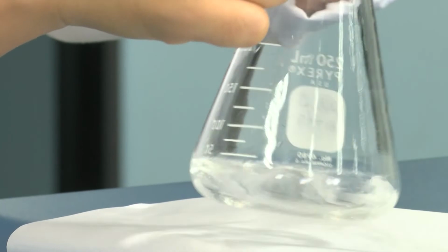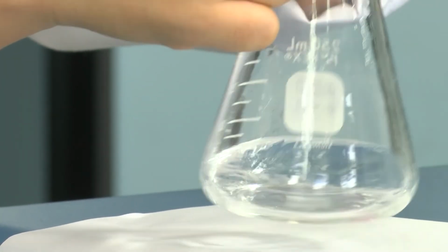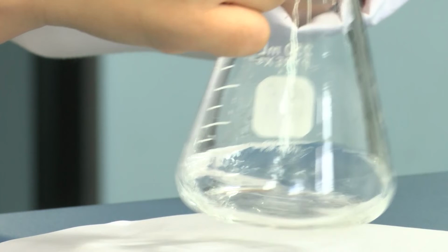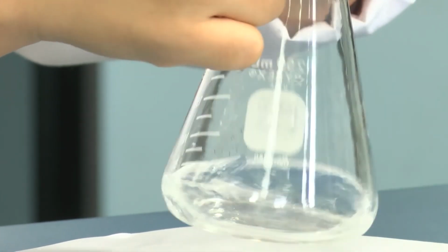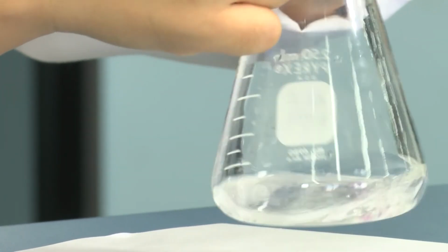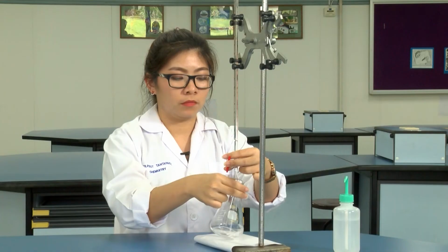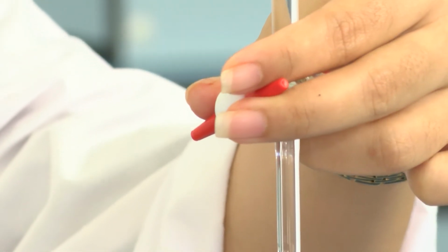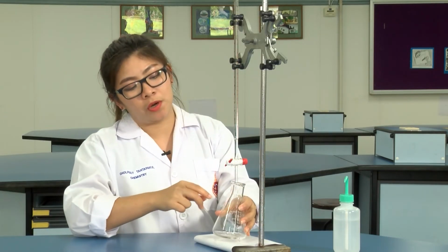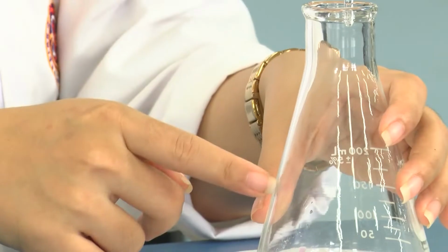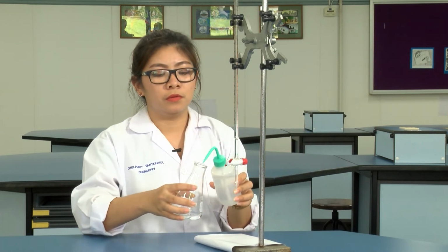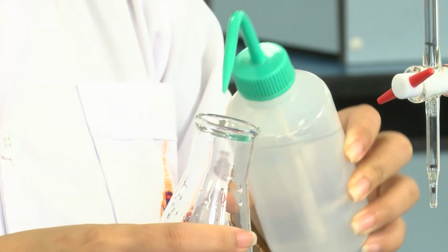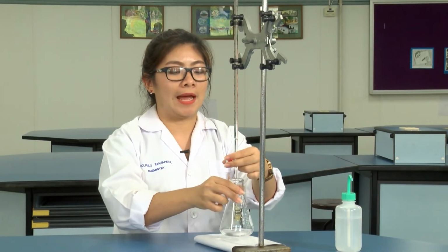You will see the color of the indicator appear and then disappear. In case some drops of the solution are on the wall of the Erlenmeyer flask, you need to use the wash bottle to wash all of the standard solution to the bottom of the Erlenmeyer flask.